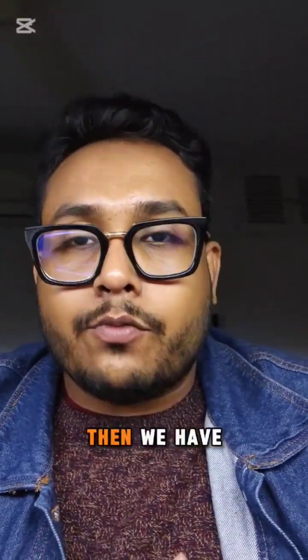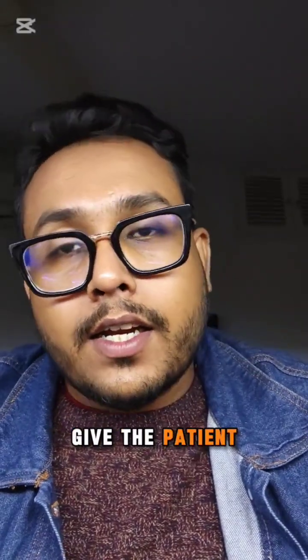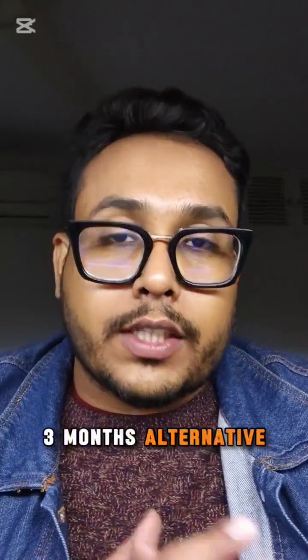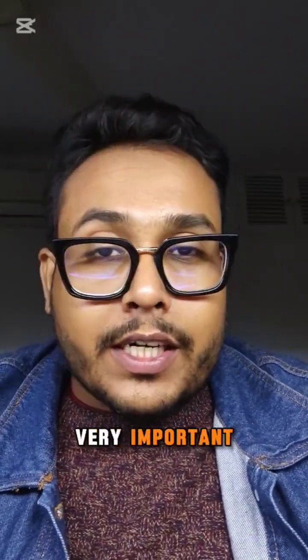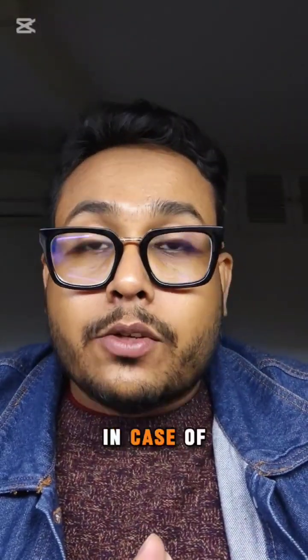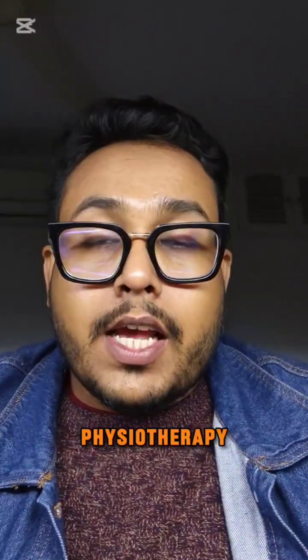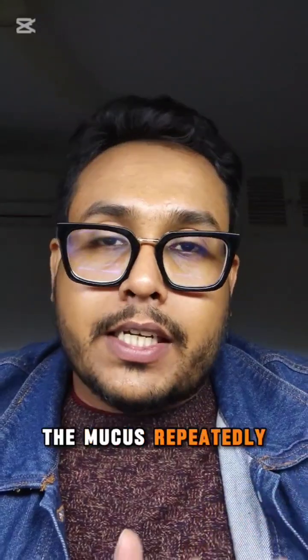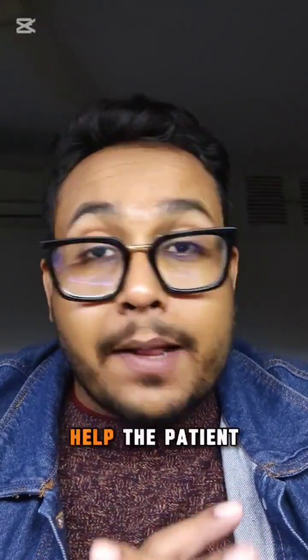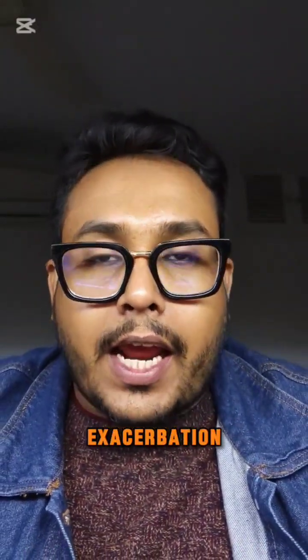After step 4, if the patient is still not responding, then we move to step 5. In step 5, we give the patient repeated IV antibiotics, alternating every 2 to 3 months. So this is a very important stepwise management for bronchiectasis. Another very important thing in bronchiectasis is chest physiotherapy. If we clear the mucus repeatedly, then we can help the patient get rid of exacerbations and repeated hemoptysis also.